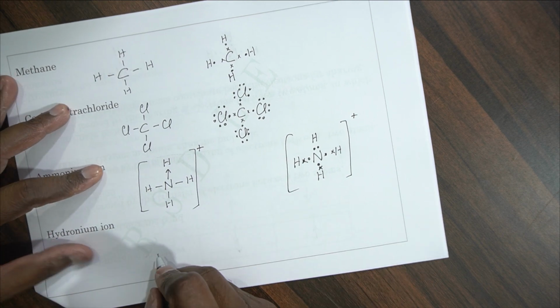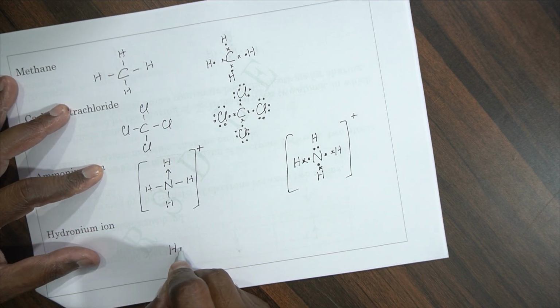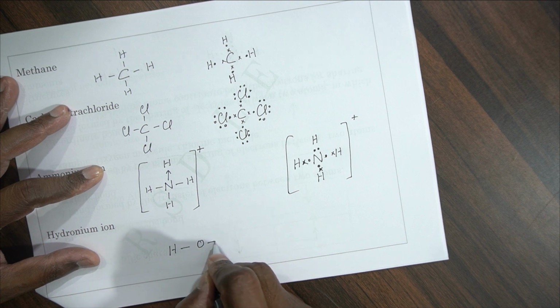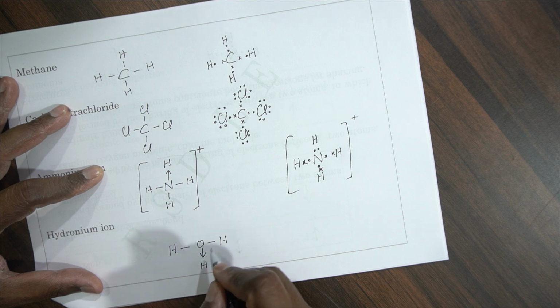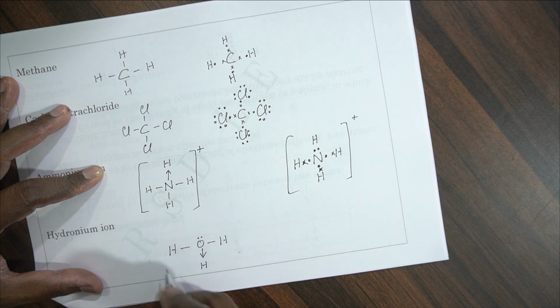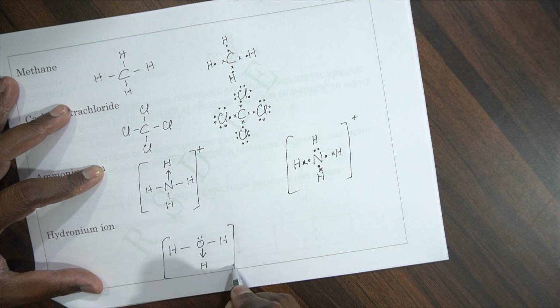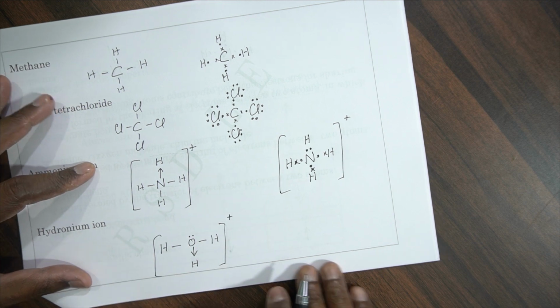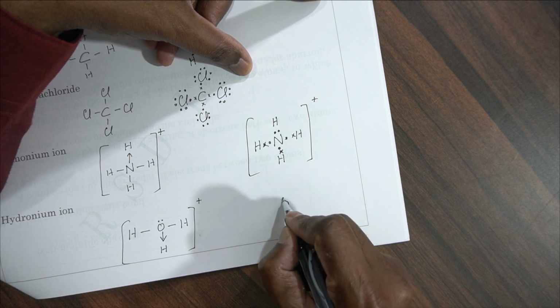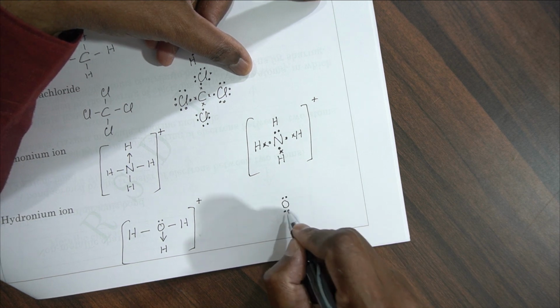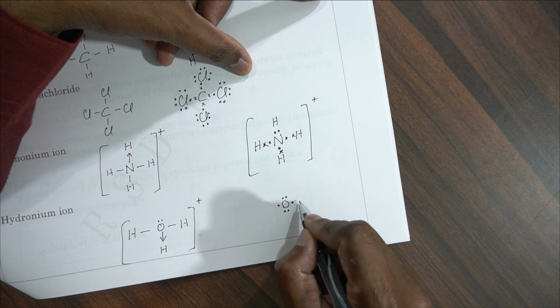And then hydronium ion. Hydronium ion is hydrogen combining with oxygen. So water molecule, and there is a third one which is a lone pair, and here is another lone pair. So this is hydronium ion. Now if you make the electron dot figure, oxygen atom is in the center, which has got 2 lone pairs and 2 bond pairs.